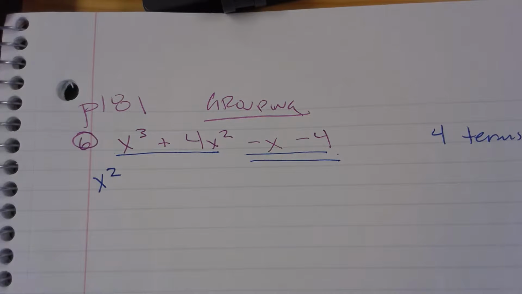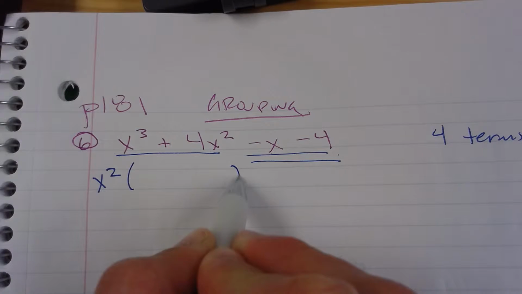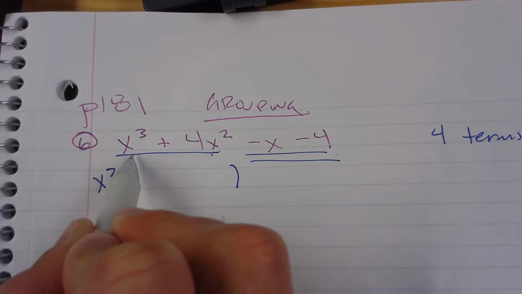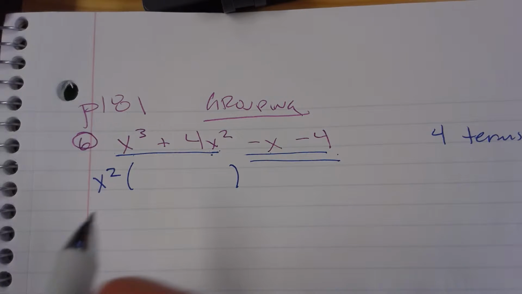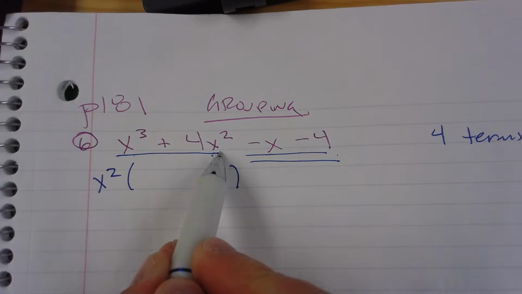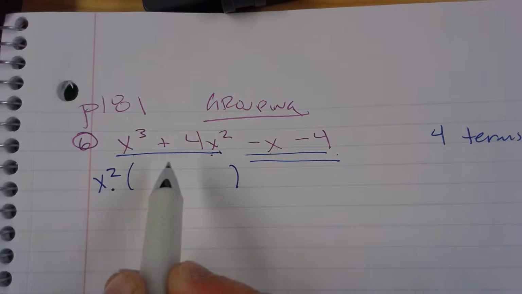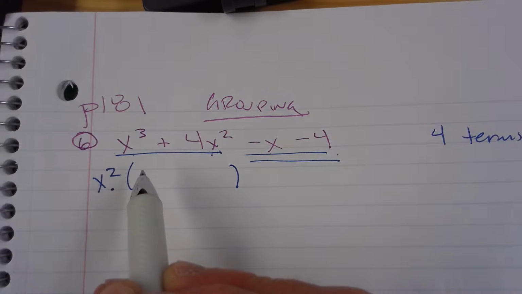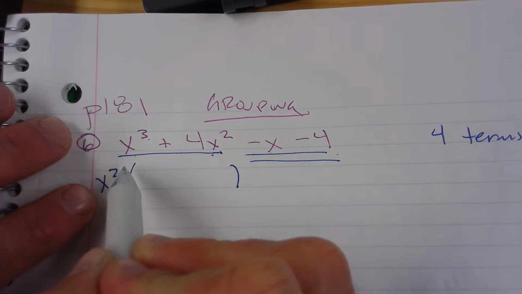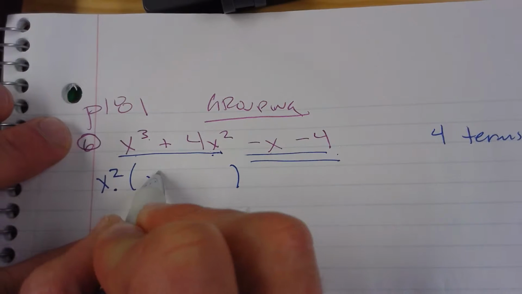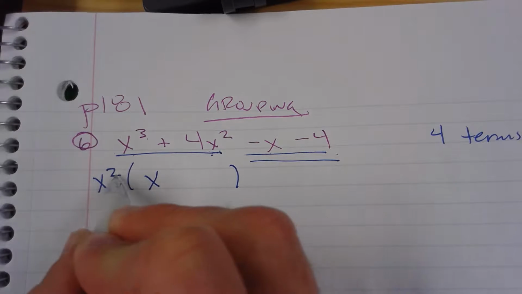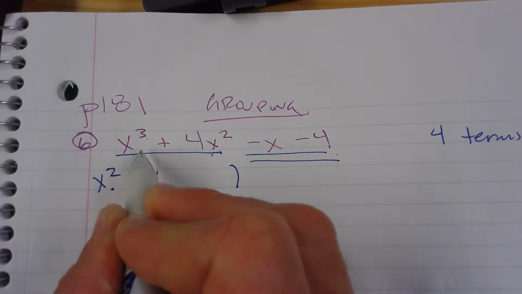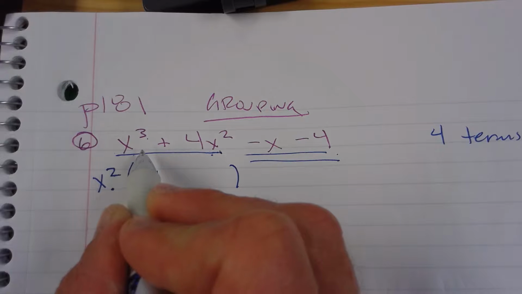So you write it down in front. You put parentheses, and you try to make your parentheses the same width as this first underline. It's important. So, what do they have in common? X squared. What's left over when we take out an x squared? So, x cubed, what's left over when we take out an x squared? X. With your eyes, you are distributing the x squared to the x to make sure it's x cubed. You're checking your work with your eyeballs.